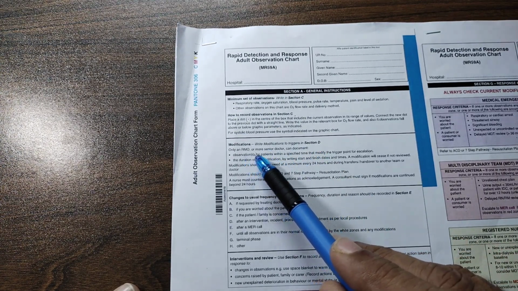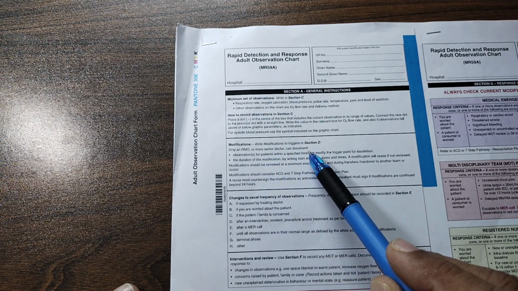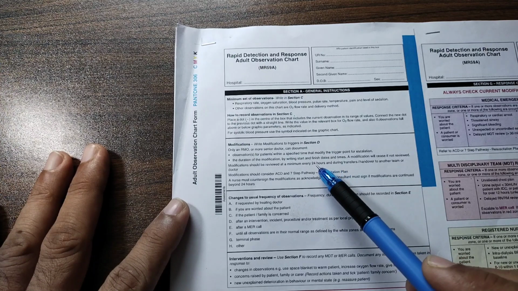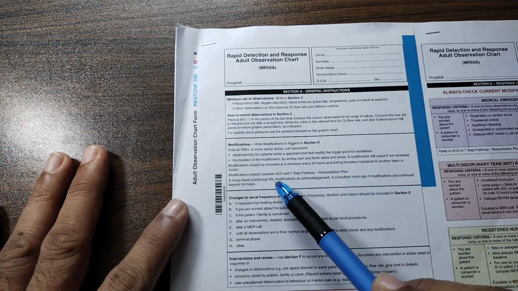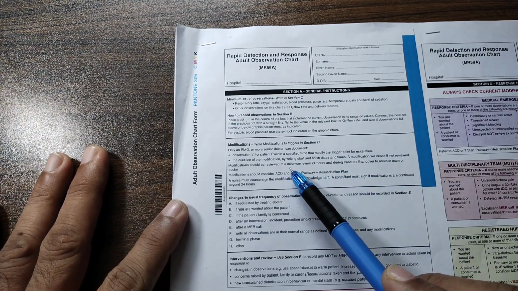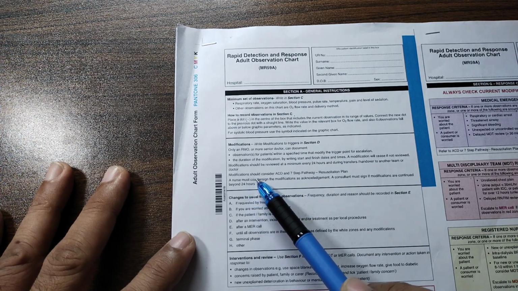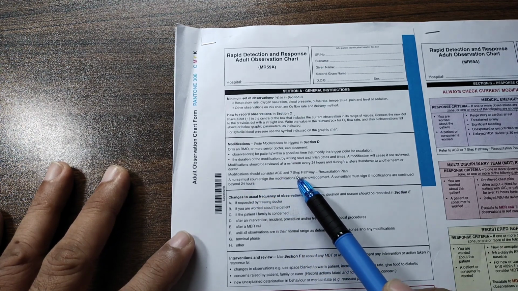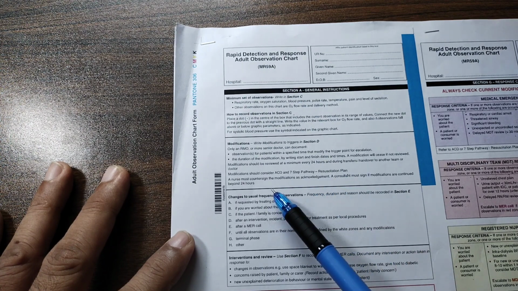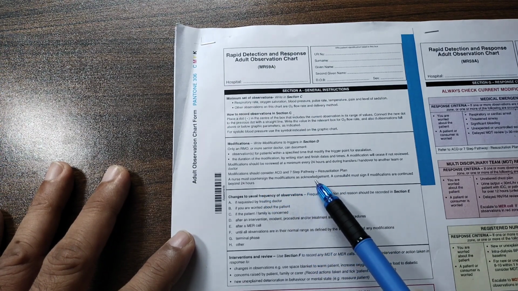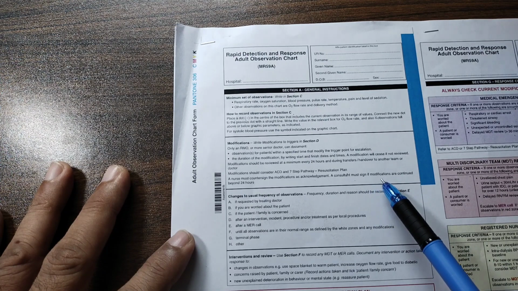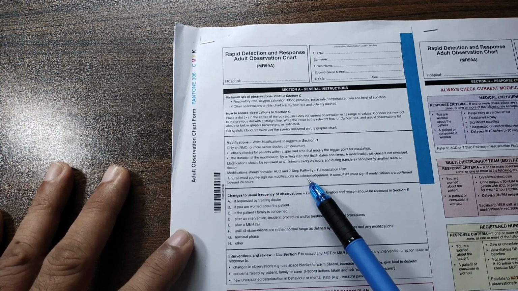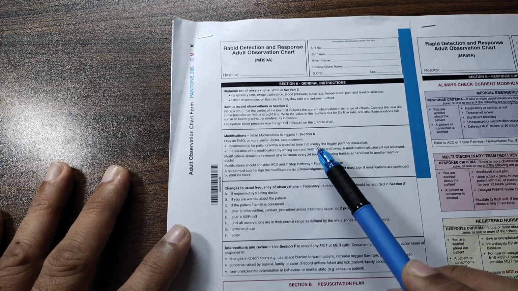A modification: an RMO, registered medical officer, or a senior doctor can make some changes in the observations. But if it is going beyond 24 hours, a consultant has to come in and consent. Modification should consider the ACD, advanced care directive, and also the 7-step pathway resuscitation plan. A nurse must countersign the modification acknowledgement. A consultant must sign if the modifications continue beyond 24 hours. So a nurse should sign. If the nurse has not signed, the modification is not going to work out.